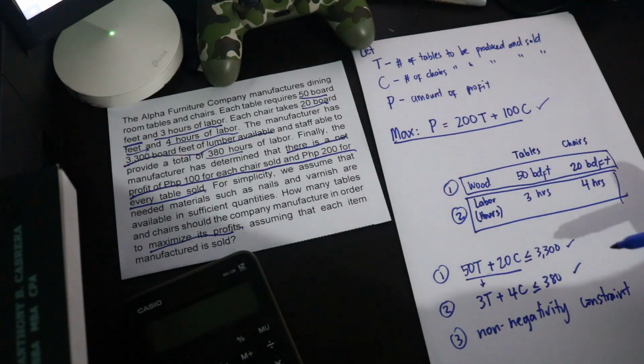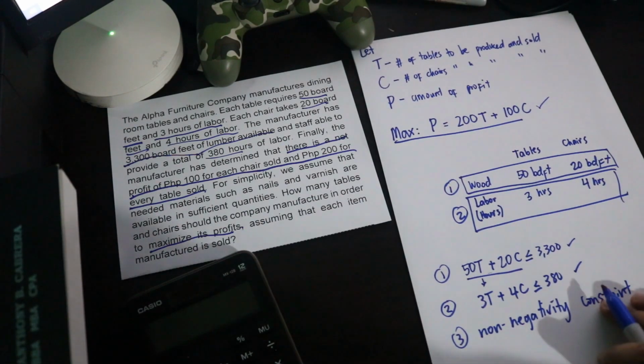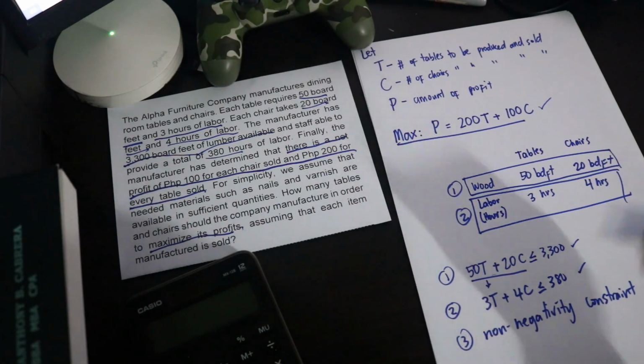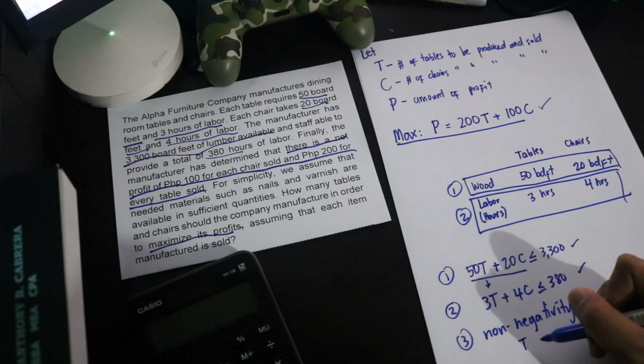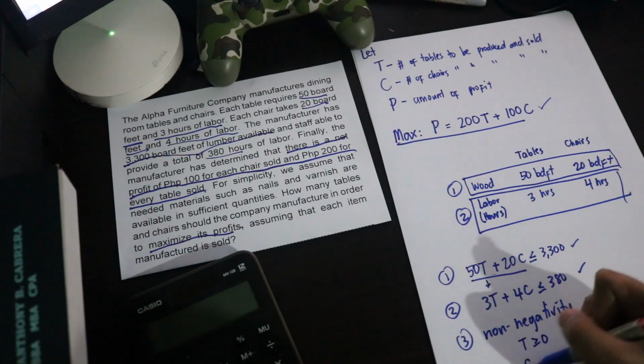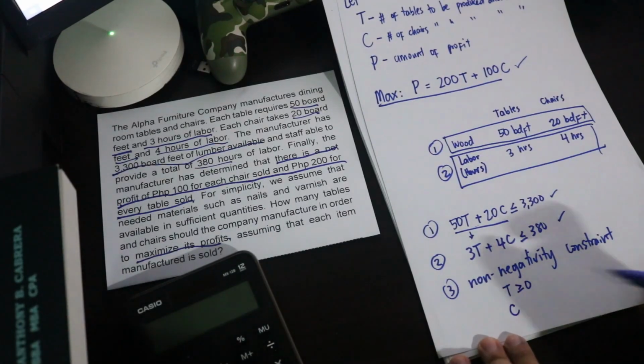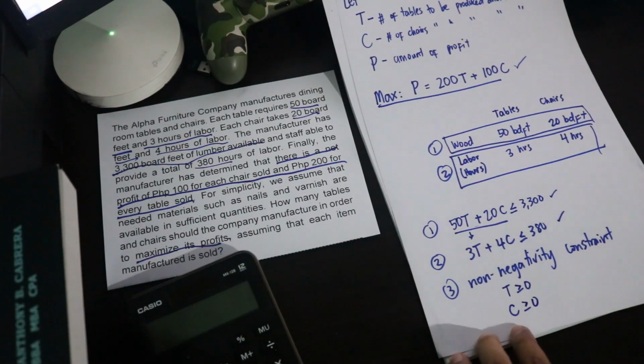So we must ensure, by placing the non-negativity constraint, that the values we are going to derive here would always be positive. But it can be equal to 0. It should be 0 or positive, but never negative. So how would our non-negativity constraints look like? T must be greater than or equal to 0, and C must be greater than or equal to 0.